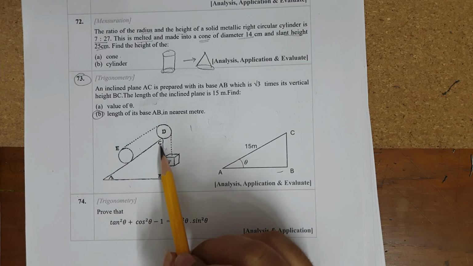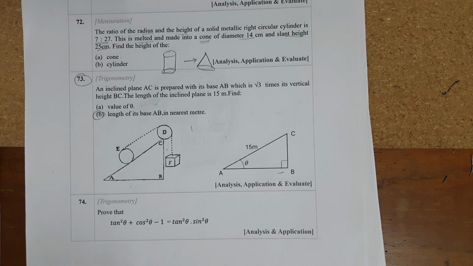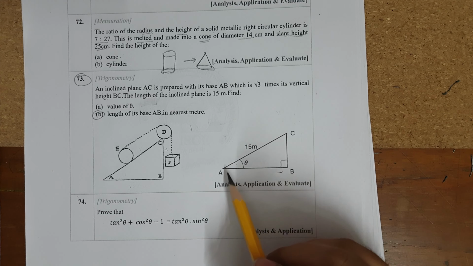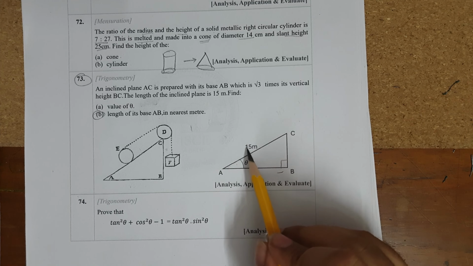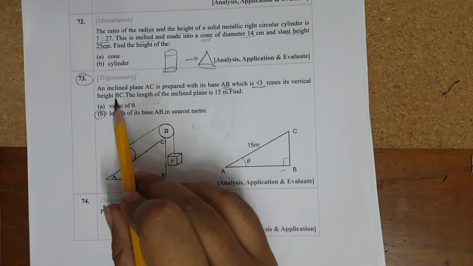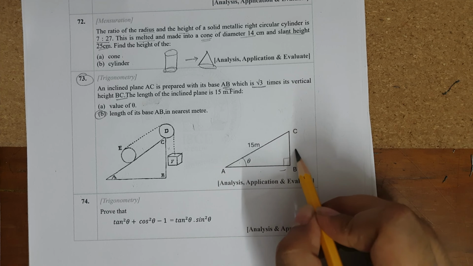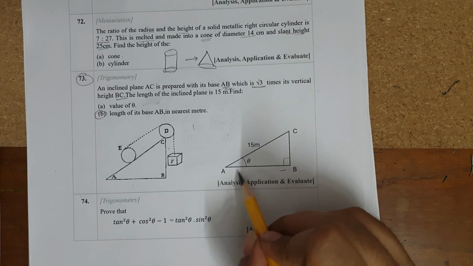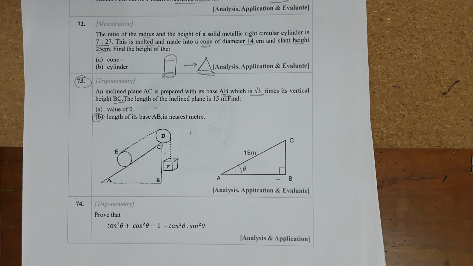So this inclined plane situation is also simplified to represent in this triangle ABC. Angle B, we are assuming right angle. This is theta degree, and the length of the incline AC is 15 meter. And they have also given us some data that AB is root 3 times BC, and I want to find theta and the length of AB in nearest meter.